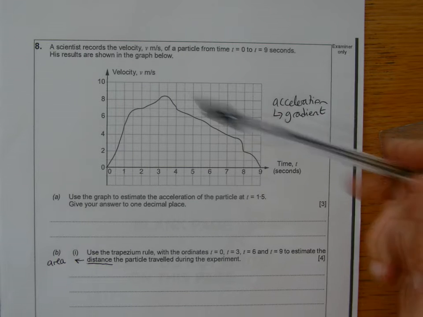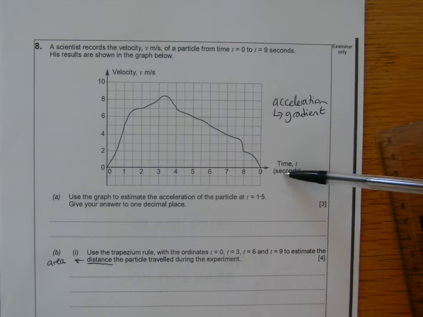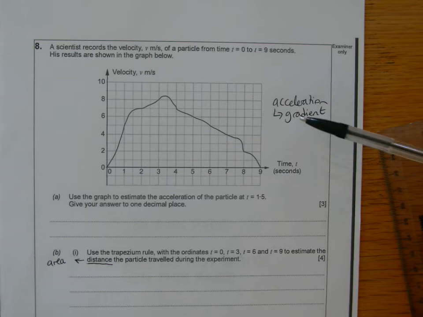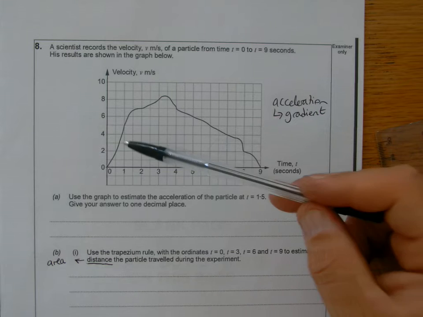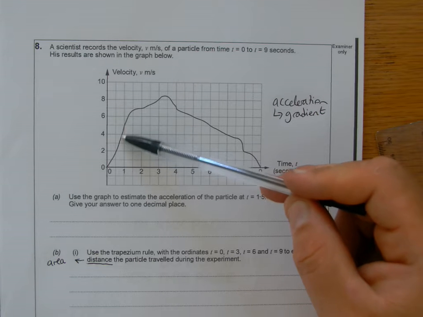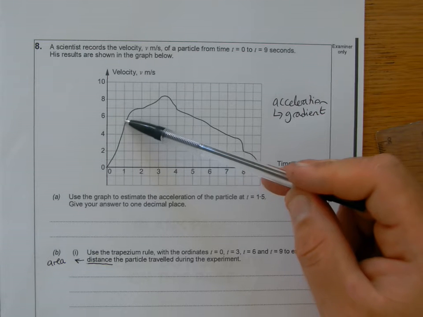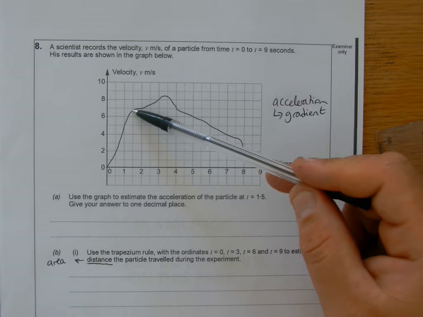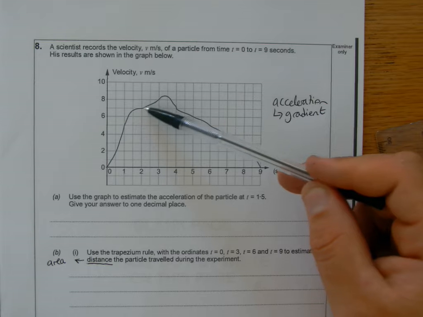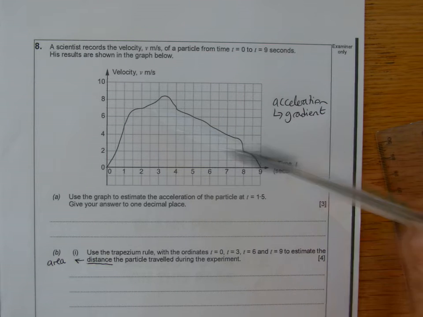Now you've just got to remember with a velocity-time graph, to calculate the acceleration you need to just work out what the gradient is. The gradient is just looking at the slope of the curve. So you can see here it's quite steep, isn't it? So in terms of the acceleration, the acceleration is quite high because it's very steep. But then when we look here, it starts to flatten out, so it's less steep, which means the acceleration is not going to be so high.